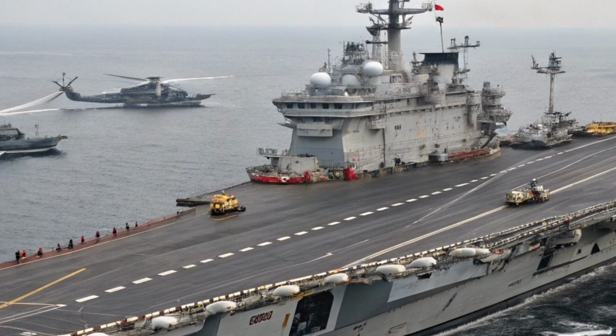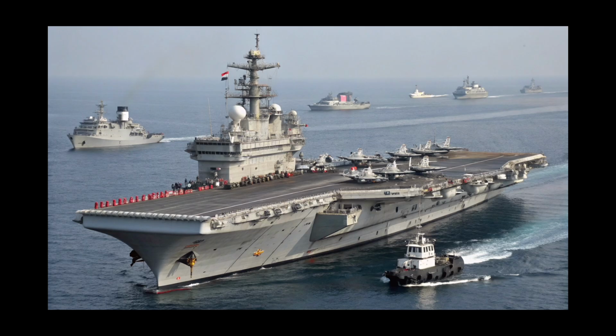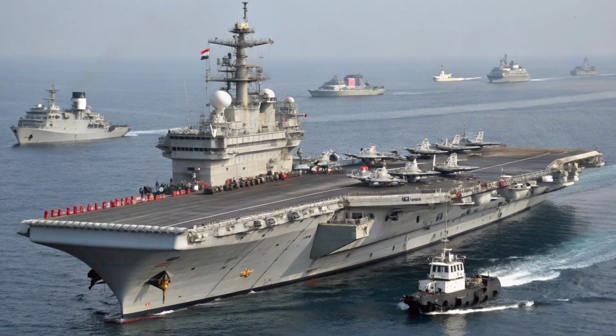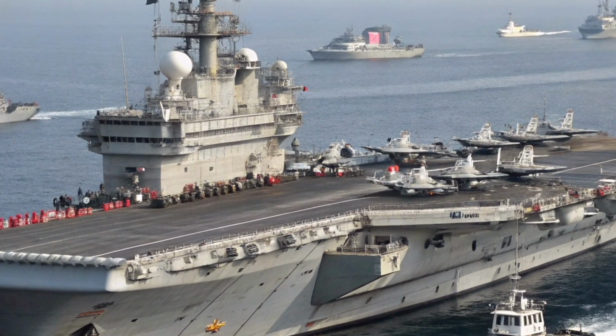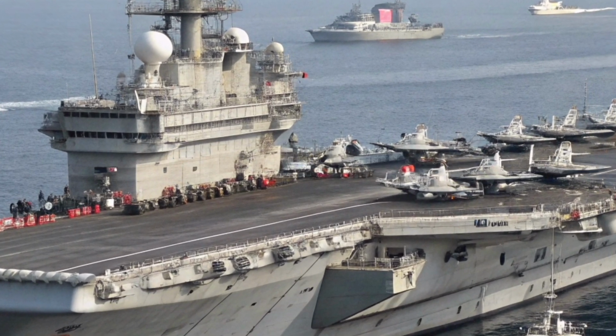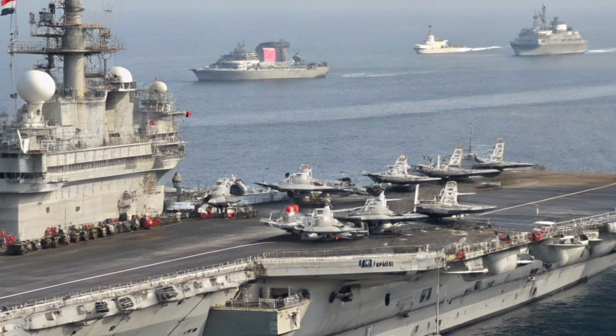Amphibious warfare. INS Jalashwa, the largest amphibious warfare ship, capable of carrying troops and helicopters for expeditionary missions. Shardul-class landing ship tank LST, 3 units designed for amphibious assault operations.